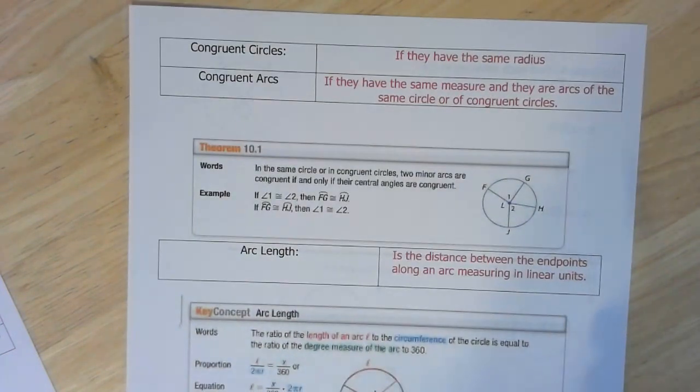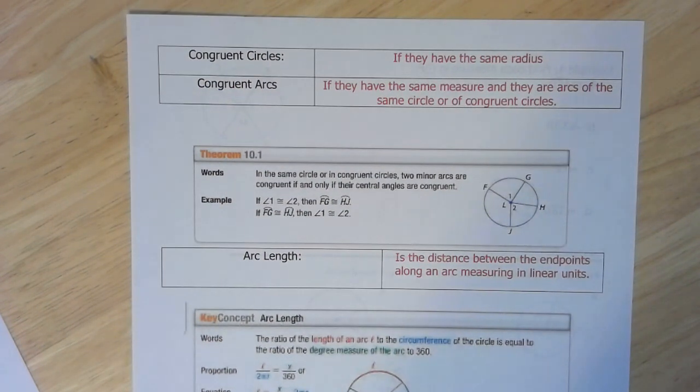All right, so congruent circles. We actually talked about congruent circles yesterday in notes. It says if they have the same radius, or radii. Congruent arcs is a little bit different. It says when you have the same measure and they are arcs of the same circle or congruent circles. So that's why I re-brought up what congruent circles are.